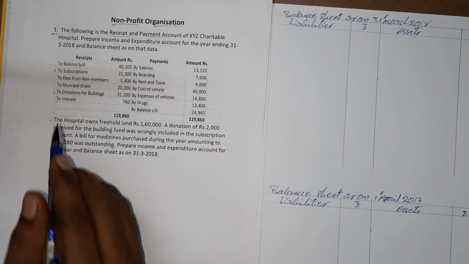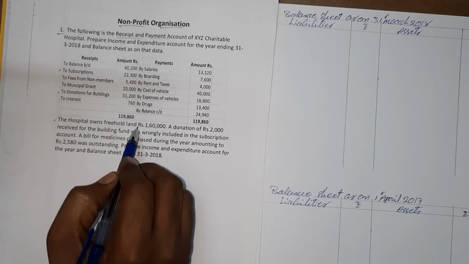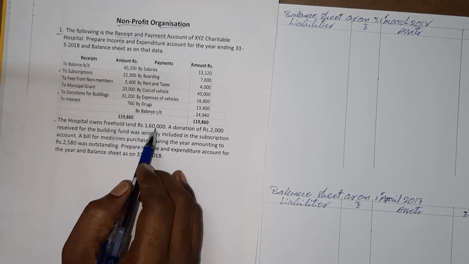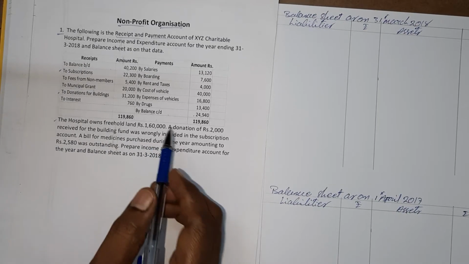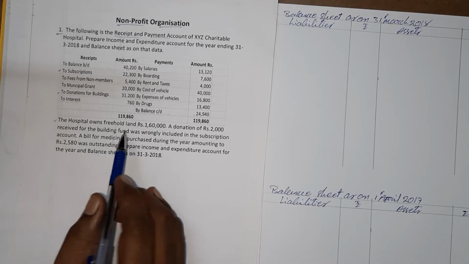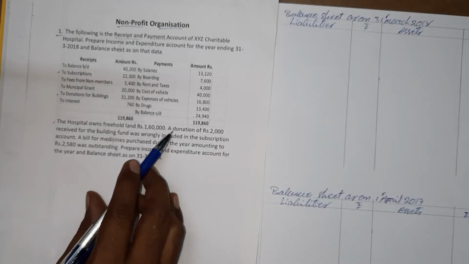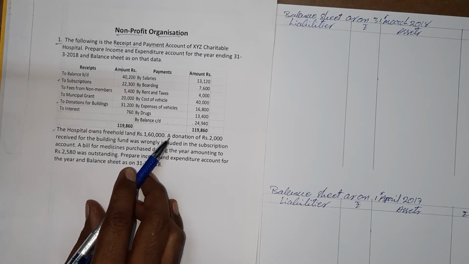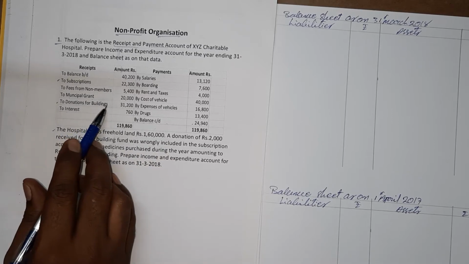Next, if you come to the adjustments, the hospital owns freehold land of rupees 1,60,000. A donation of rupees 2,000 received for the building fund was wrongly included in the subscriptions. Actually, where is the building fund? Donations for building.